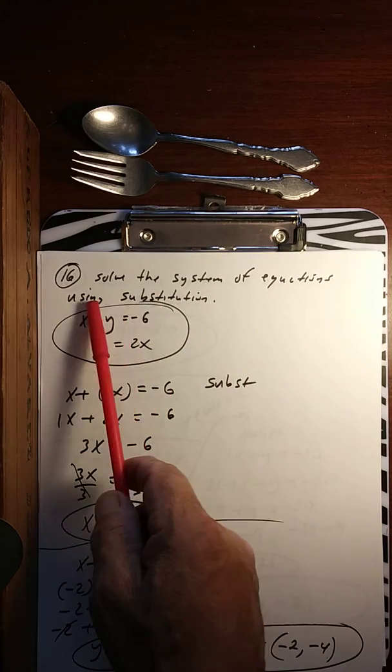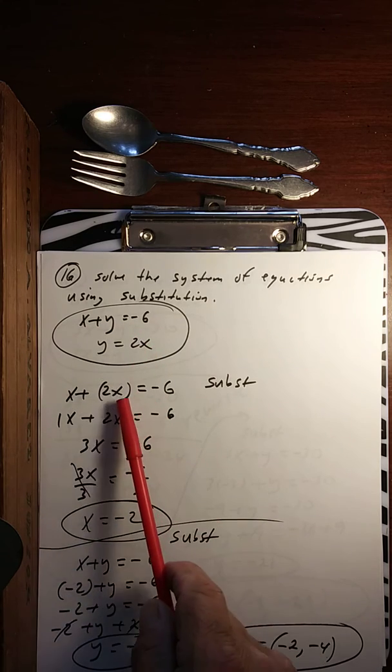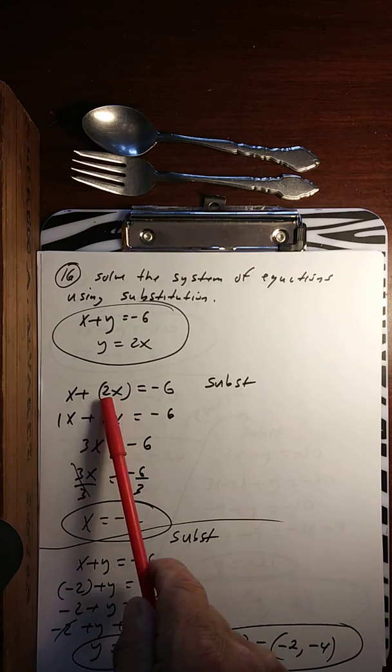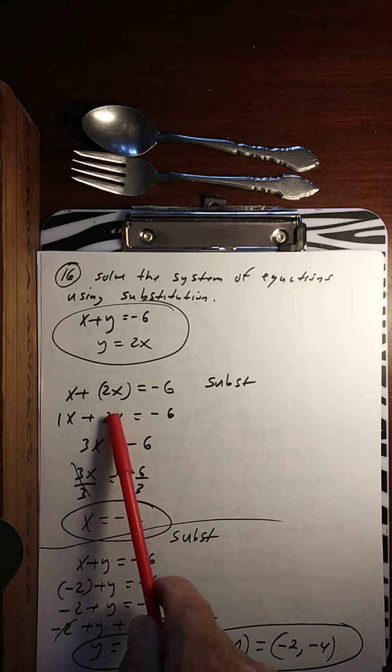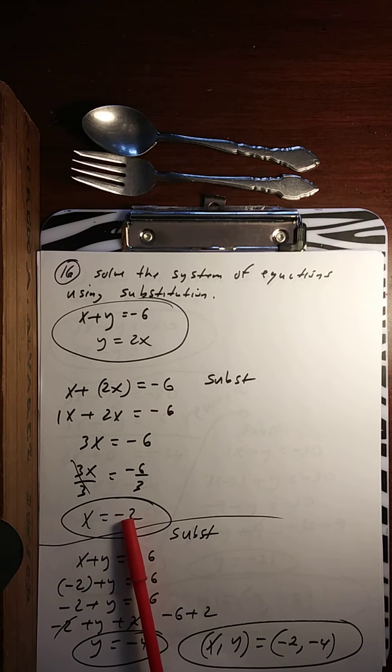Solve the system of equations using substitution. x plus y is this. y equals 2x. Substitute this for the y. So x plus 2x equals that. 1x and 2x is 3x equals negative 6. Divide by 3, divide by 3. x equals negative 2. So now substitute back in there. Negative 2 plus y is this. Add 2 to both sides. y equals negative 4. So we have negative 2 and negative 4.